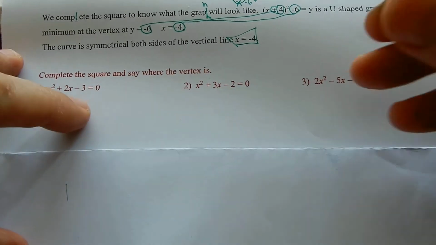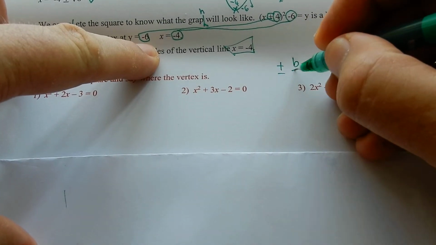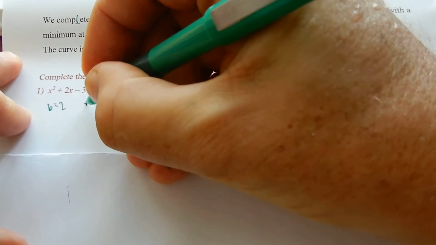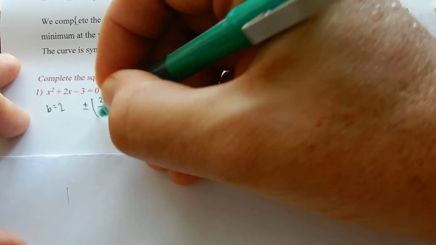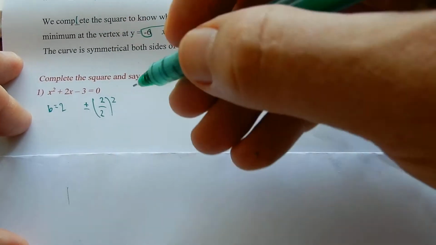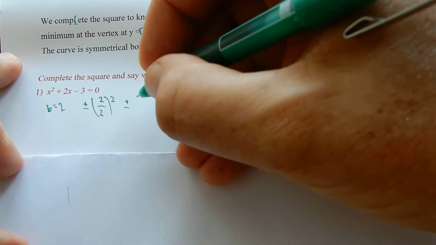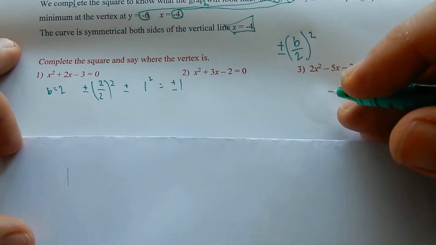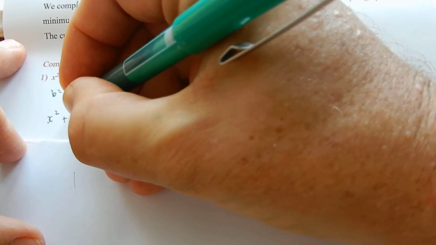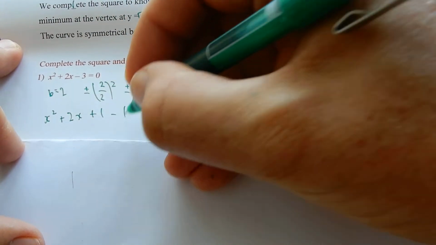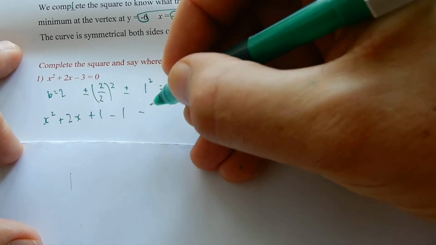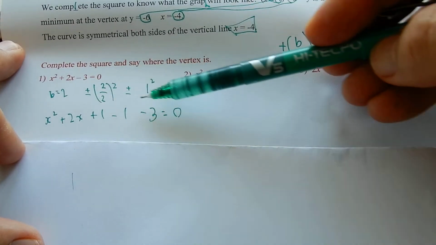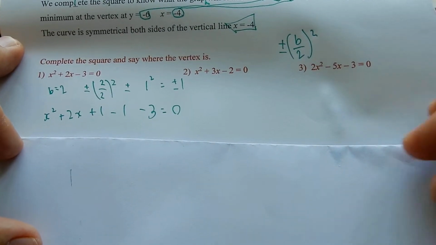Right, we need to add and also take away b over 2 squared. b is 2. So we've got to add and take away b over 2 squared. Oh, that's easy. 2 divided by 2 is 1. So we've got to add and take away 1 squared, which equals add and take away 1. Oh, okay. So x squared plus 2x plus 1 minus 1, because we've got to add it and take it away, and then we've got the minus 3 equals 0. That's what happens to this equation when we add and take away b over 2 squared.